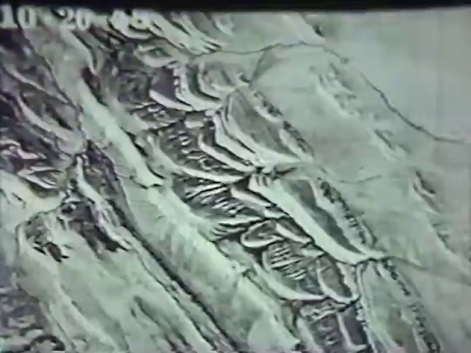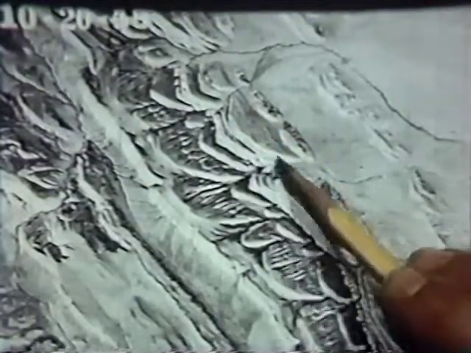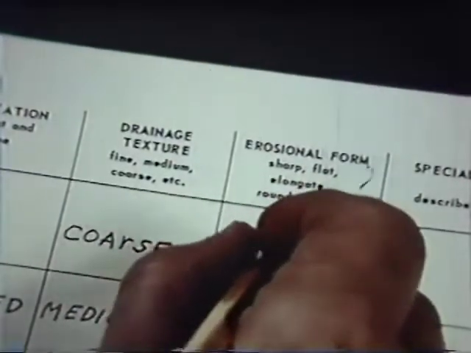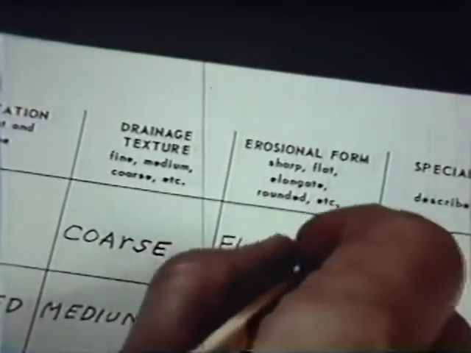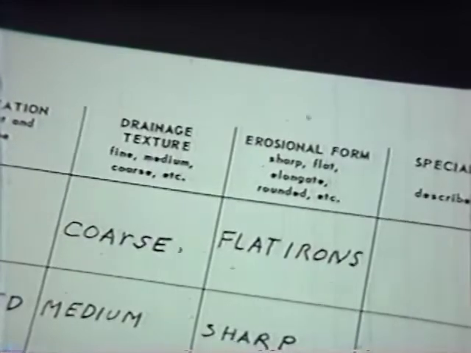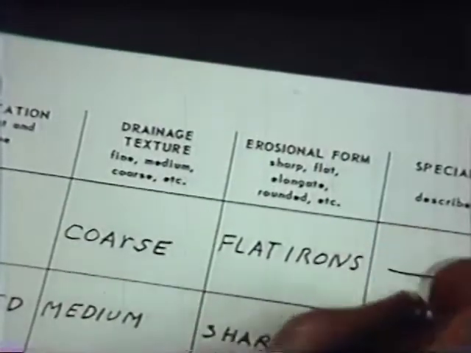Erosional form. Describe briefly the shape and form of the land produced by this formation. Under the last column, list any special distinguishing features.